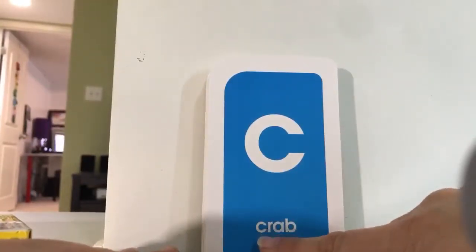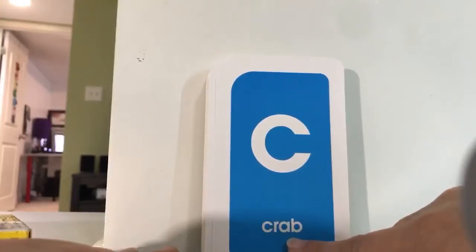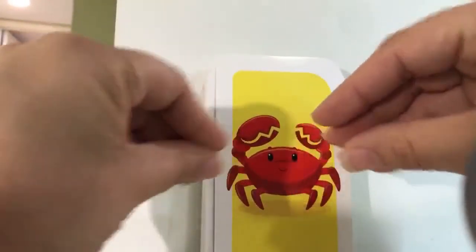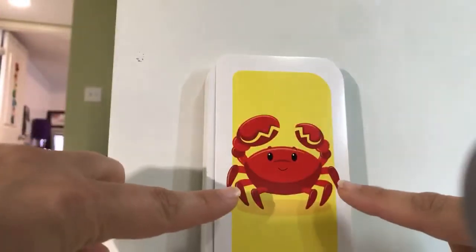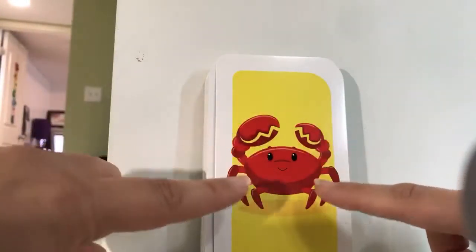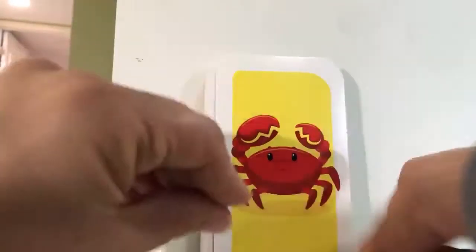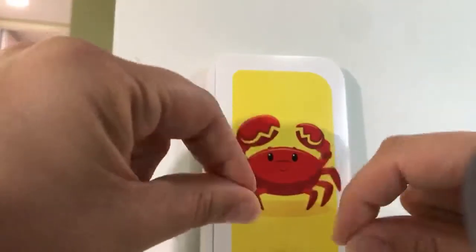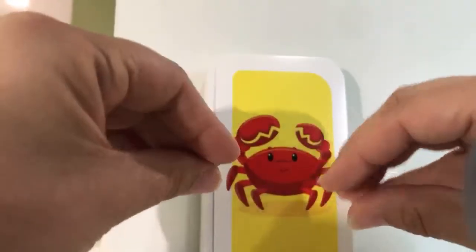And this word is crab. Let's see the crab. Pinch, pinch, pinch, pinch, pinch, pinch. We do those pinchers. He's got 6 legs plus 2 more with claws on the end. He's got 8 legs total, but 2 of them have pinchers. Have you ever used your pincher grasp to pick something up?